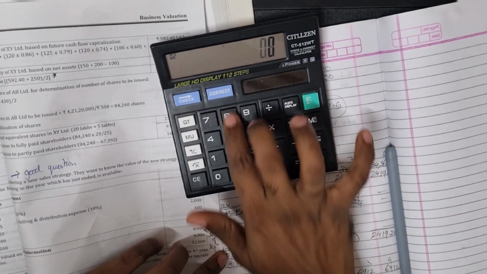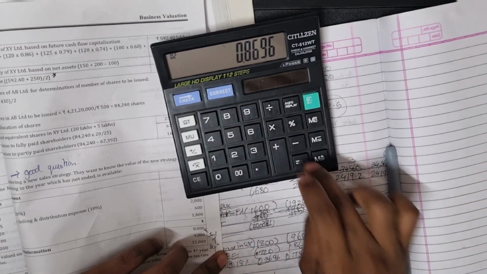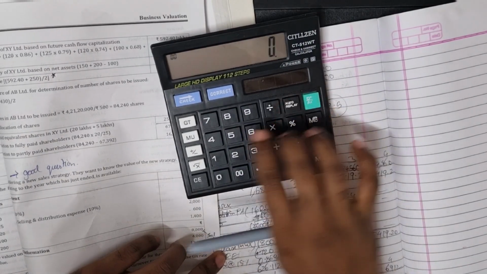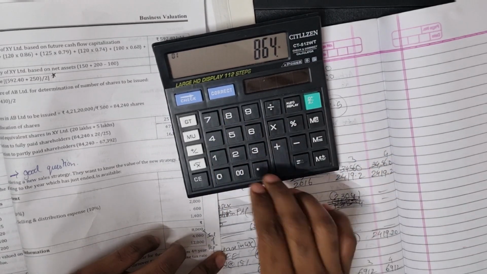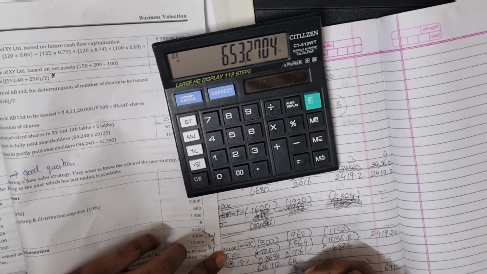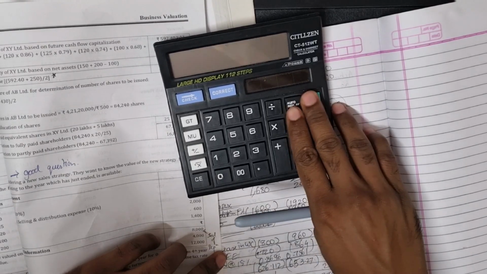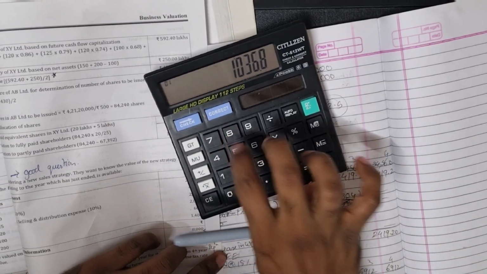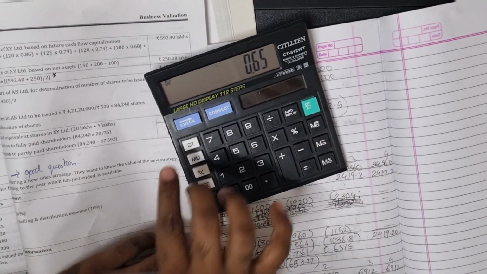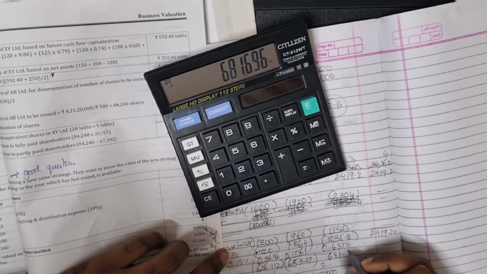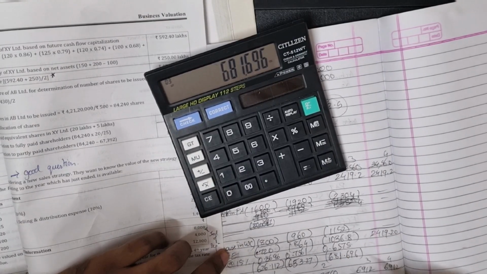720 into 0.8696 is 626.112. 864 into 0.7561 is 653.27. It is all in negative only. 1036.8 into 0.6575 is 681.696, negative.